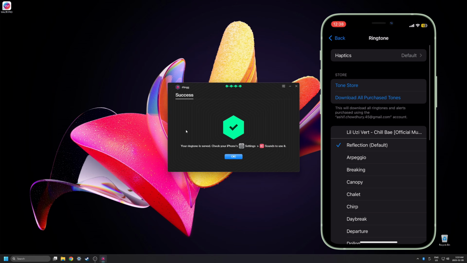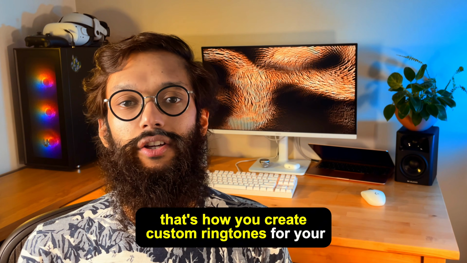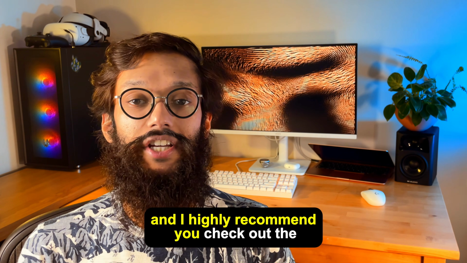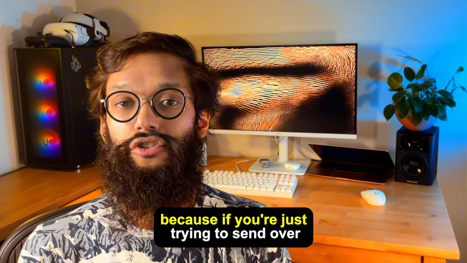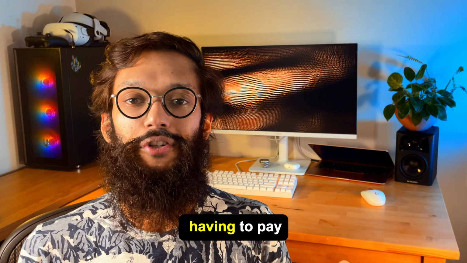So that's how you create custom ringtones for your iPhone, and I highly recommend you check out the free trials because if you're just trying to send over 1 or 2 ringtones, these free trials will get you by without having to pay.